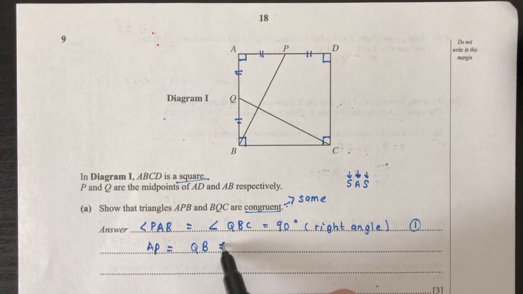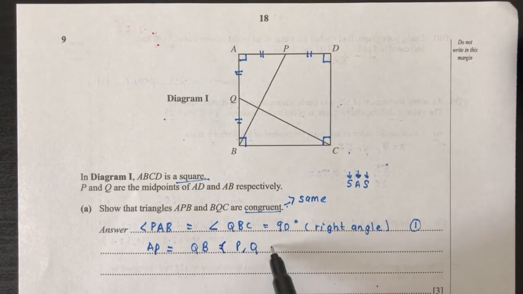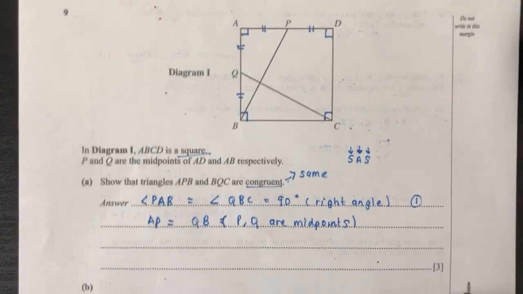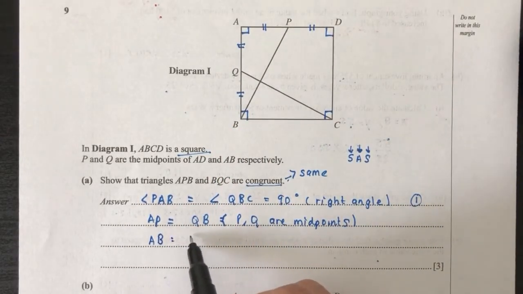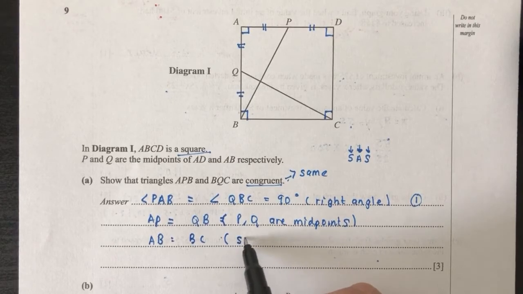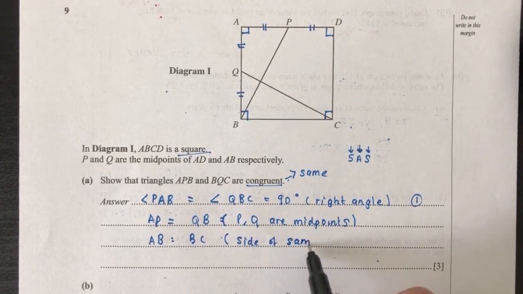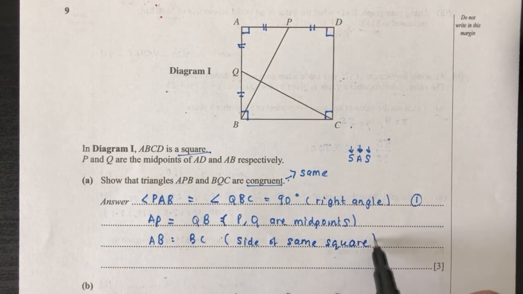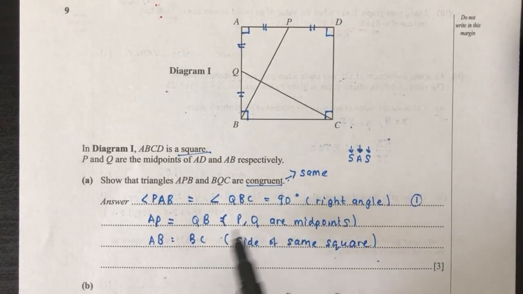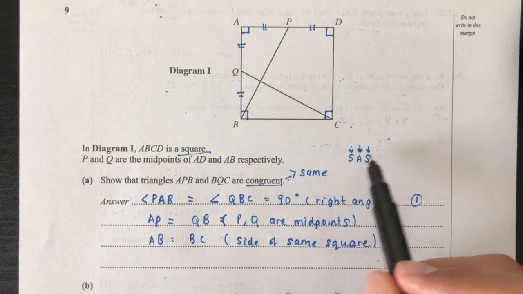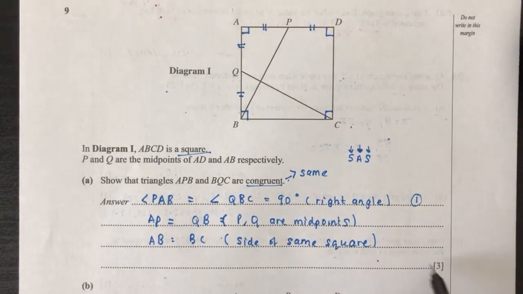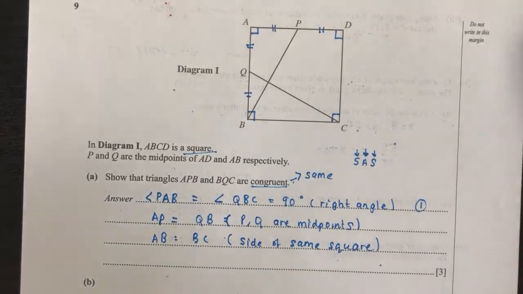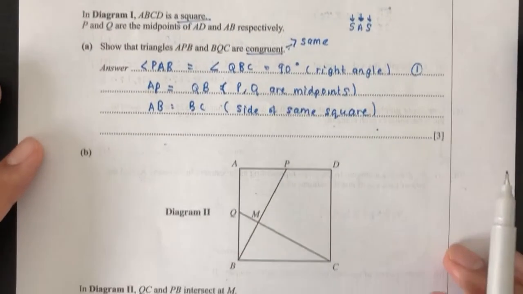Why? Because the points P, Q are midpoints. That's why. And now the side BC, or we can say AD, AB equal to BC, because they are sides of the same square. So we have the three conditions, which means that we know the angle in between the two sides. So this and this side and the angle in between are the same. So we have proven that they are congruent. Okay, so that's the first thing we proved.